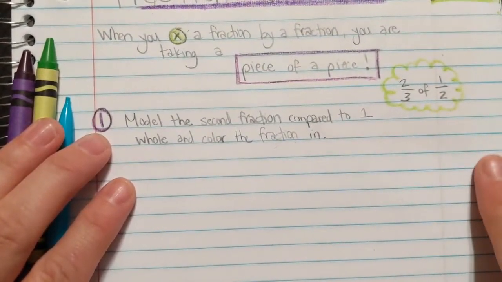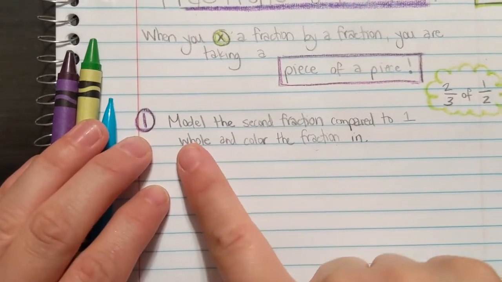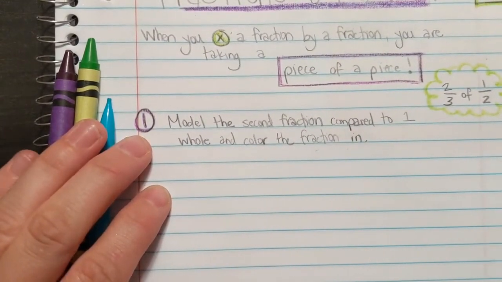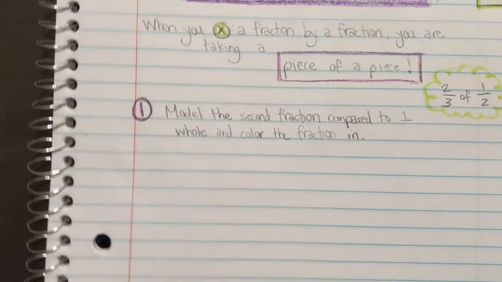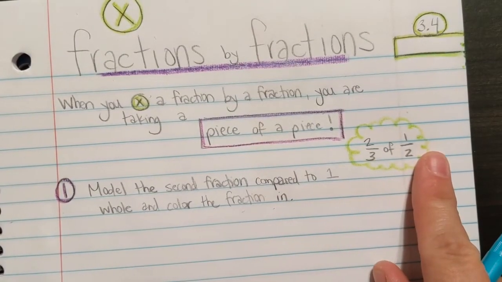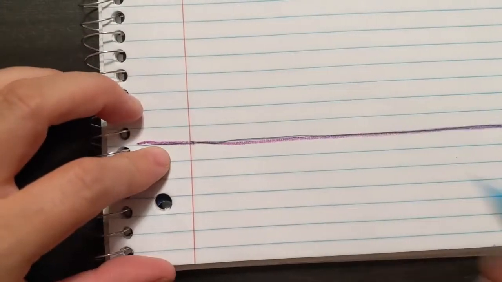So we're going to do step number 1 right now down here. Make sure you've written step number 1 already. It says, model the second fraction compared to 1 whole and color the fraction in. So get your pencil ready, slide down to the modeling section, and we're going to draw 1/2 because that was the second fraction. But I need to compare it to a whole, so don't be confused by that.